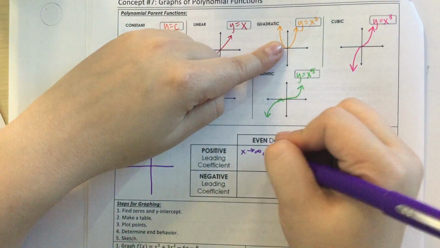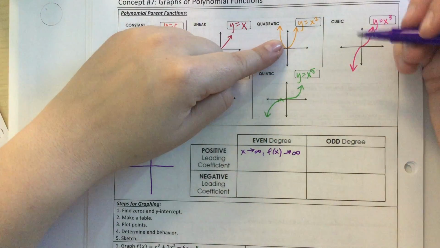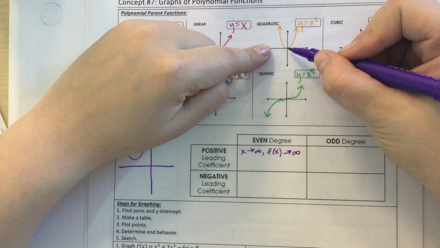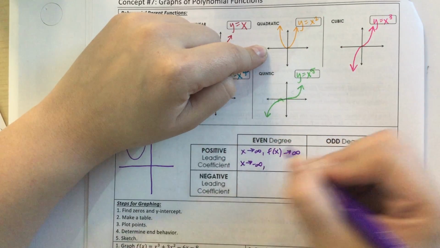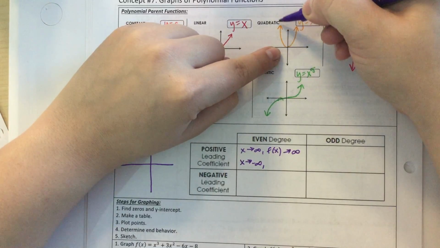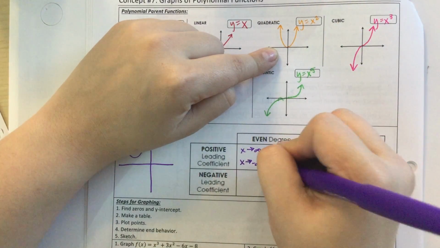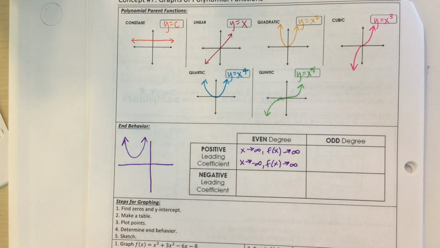So f of x goes to infinity. That's how we write end behavior. On the other side, as x gets smaller, or goes to negative infinity, my function is still going to positive infinity. It's still getting bigger. So that's end behavior for a positive leading coefficient and an even degree.